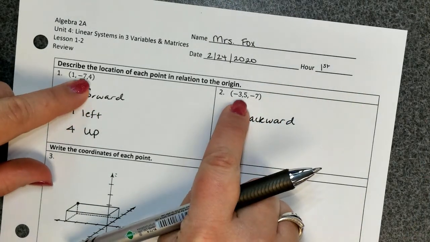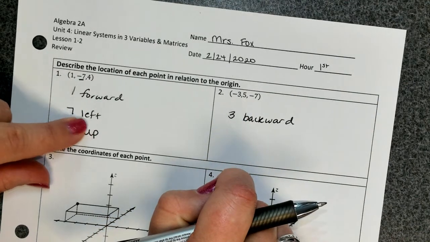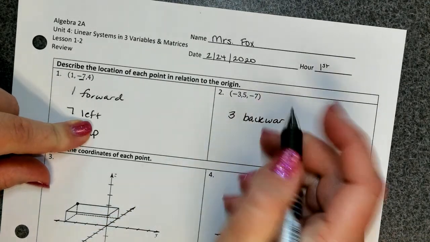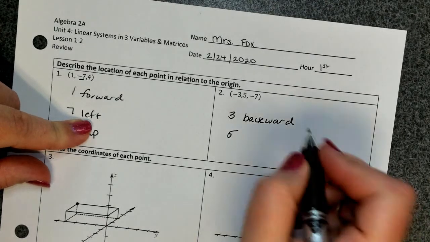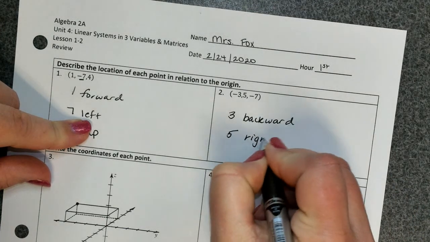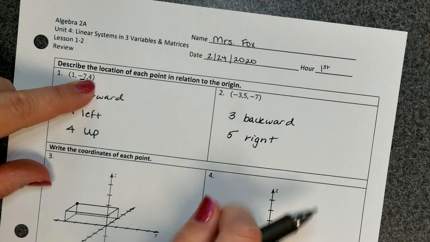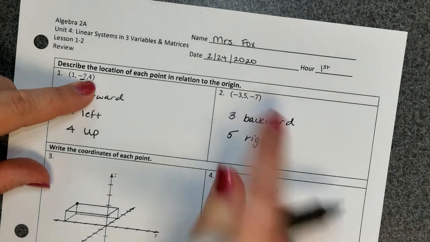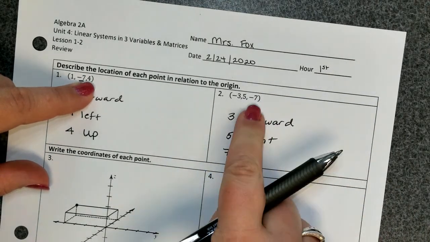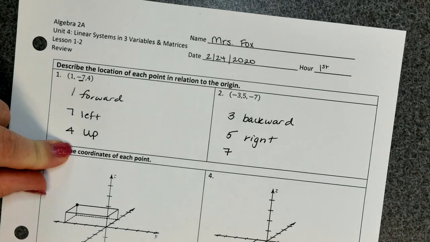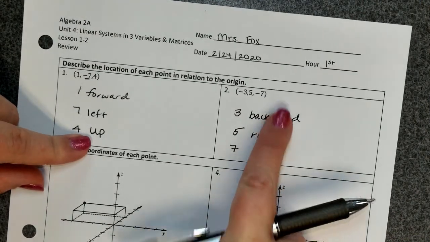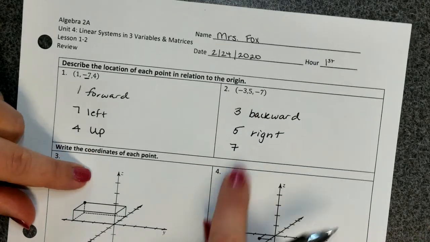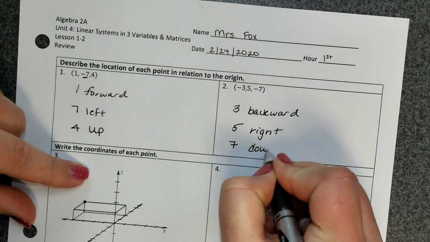Okay. That middle number, that 7 over here, told us that we were moving left. So 5, which way are we going to be moving? Right this time because it's opposite. Okay. The 4 is now a -7, so we're going to be moving 7. What did the 4 tell us? 4 was going up, so what's -7 going to tell us? It's going 7 down.